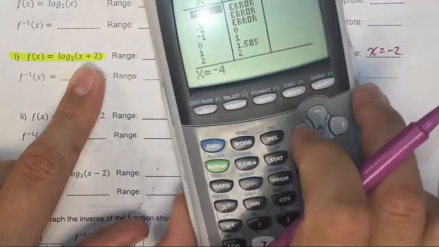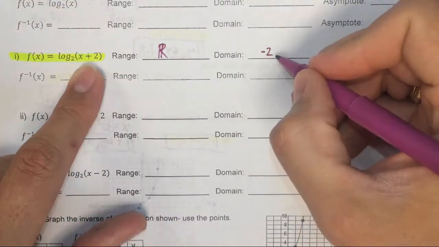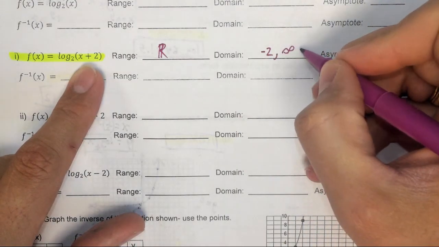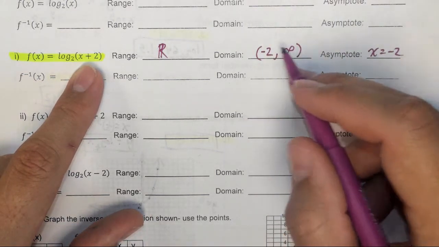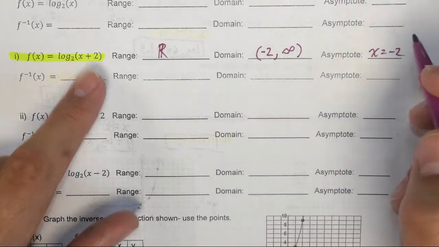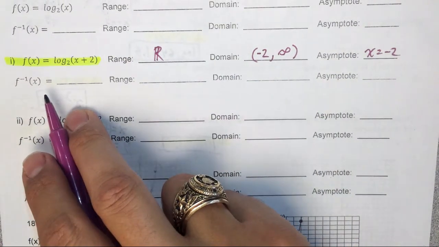It's another reason we can just graph things to look at it a little better. And it's going to go all the way out to infinity. Can't touch infinity, can't touch your asymptote, so we leave this curved braces. Now we have to find the inverse.